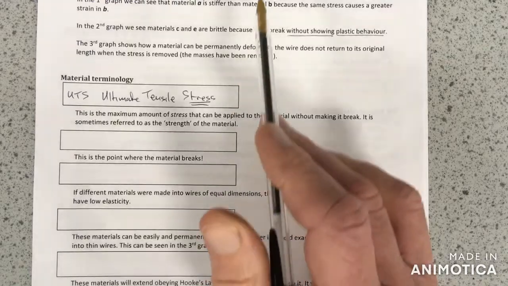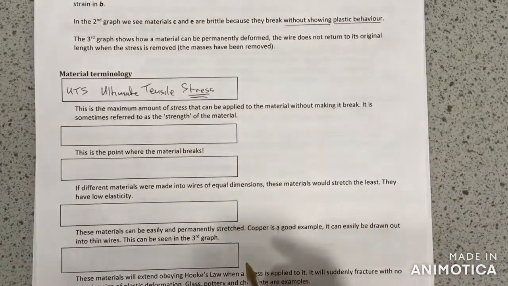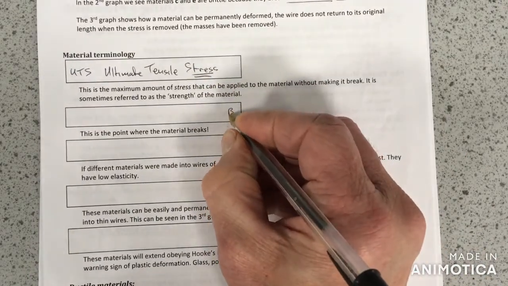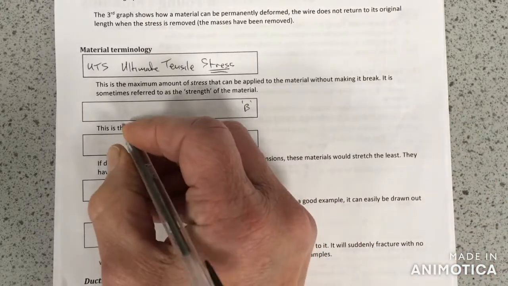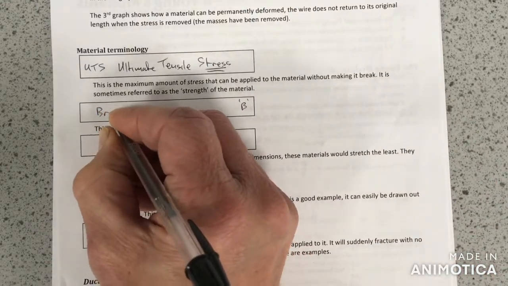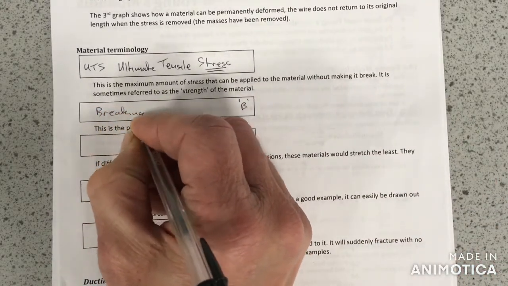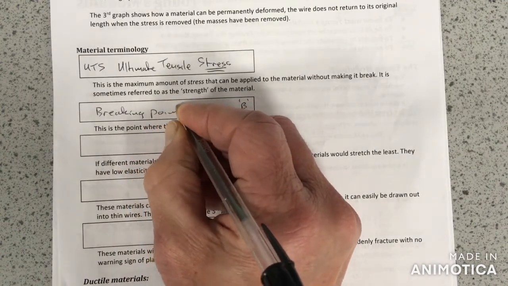Obviously, I would hope on these graphs we've got these B's, which all refer to the point at which it breaks, and B just stands for literally breaking point. So nothing genius there.